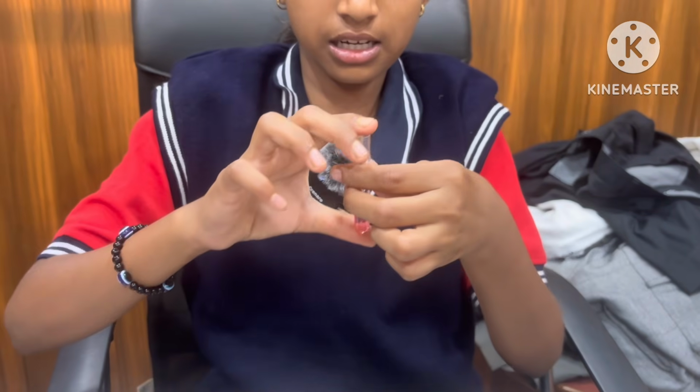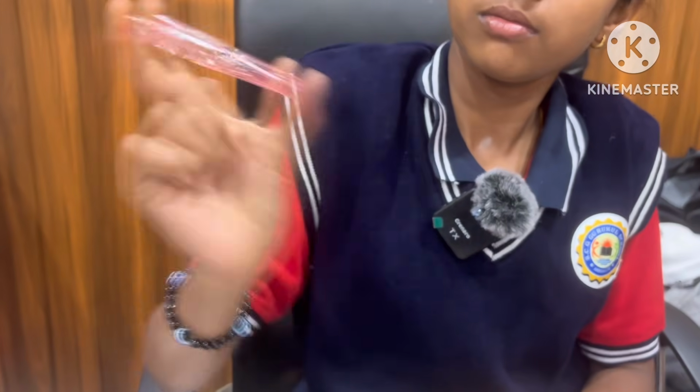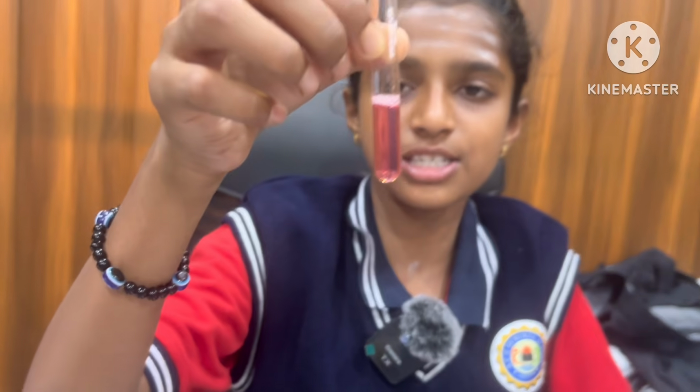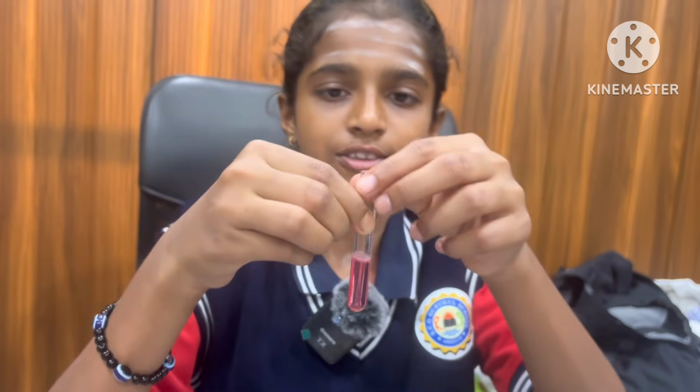Mix it. It changed to red color. Which solution is it? It is an acidic solution.